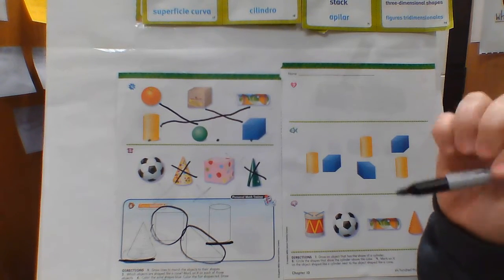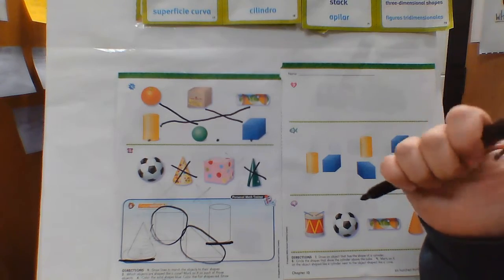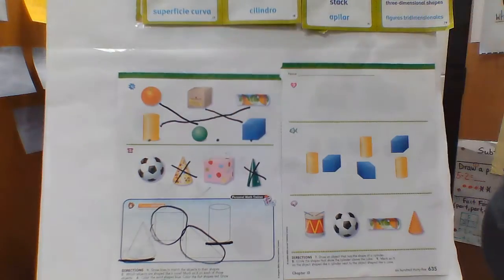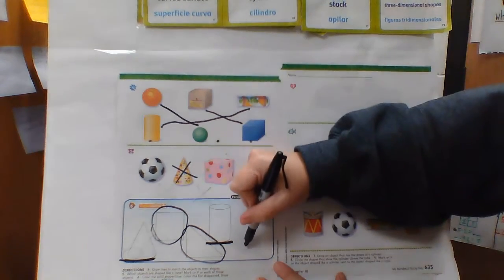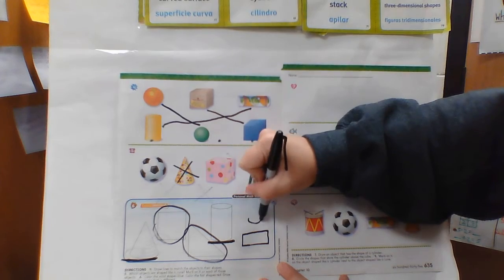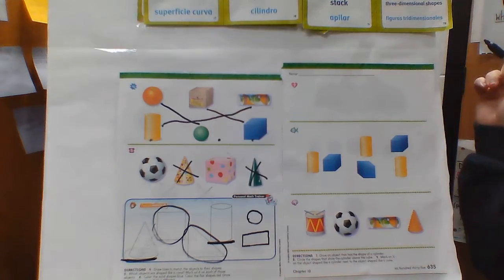And then they want you to draw another shape that is flat, that's different. So we know there's a flat square, there's a flat triangle. Well, there's also a flat rectangle or a flat circle. Okay?